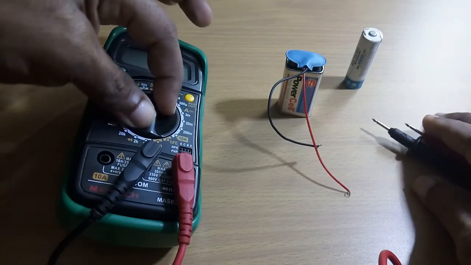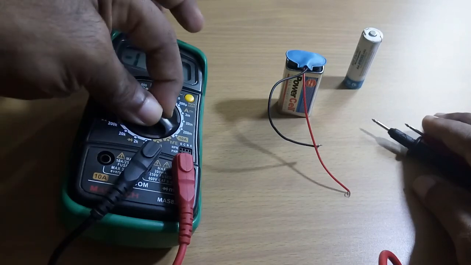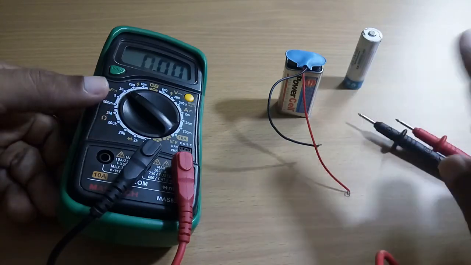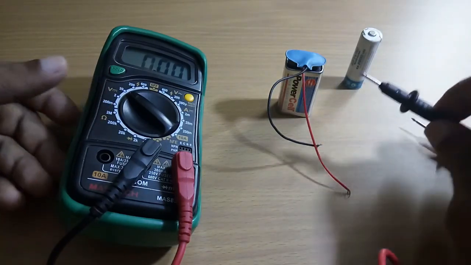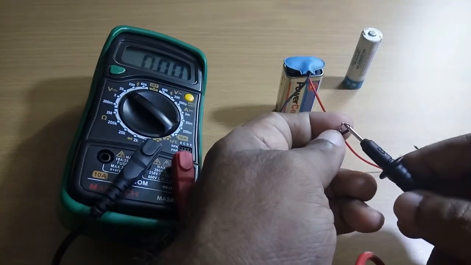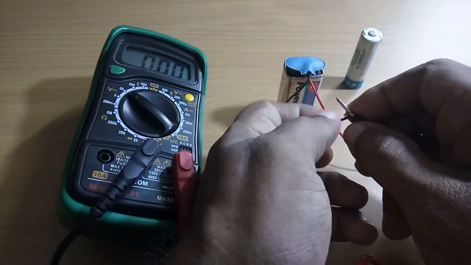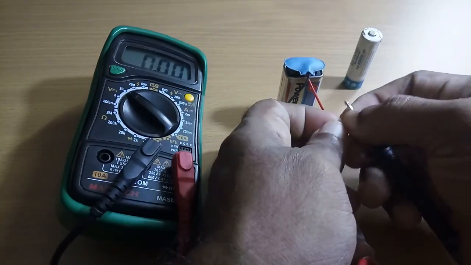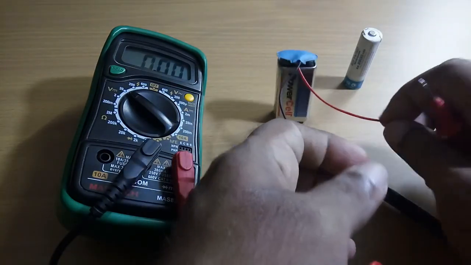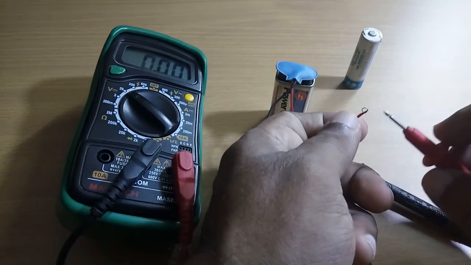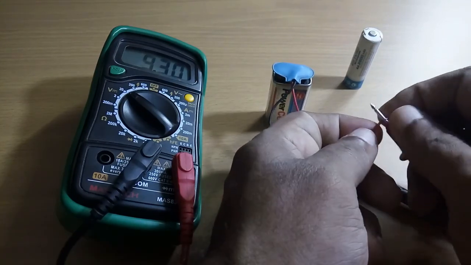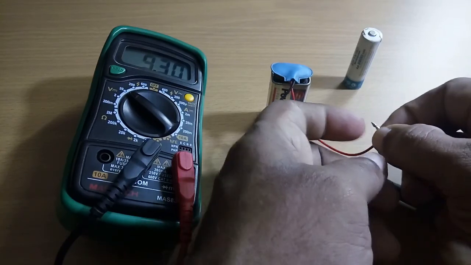So we'll just change the voltage range to 20 volt range, and now we just connect the terminals of this battery to the probe. I'm just connecting one of the terminals in the black color probe, the negative probe, into the negative side of the battery, and connecting the other terminal, the positive, into the red probe.